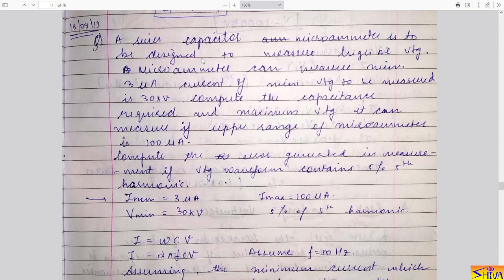Numerical. A series capacitor micro-ammeter is to be designed to measure high AC voltage. The micro-ammeter can measure a minimum of 3 microampere current. If the minimum voltage to be measured is 30 kV, compute the capacitance required, and the maximum voltage it can measure if the upper range of the microammeter is 100 microamperes. Compute the error generated in measurement if the voltage waveform contains 5% fifth harmonic.